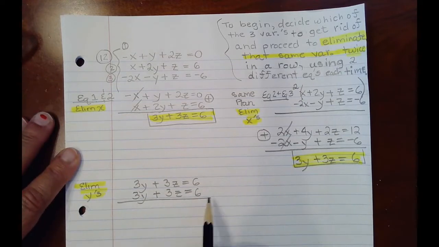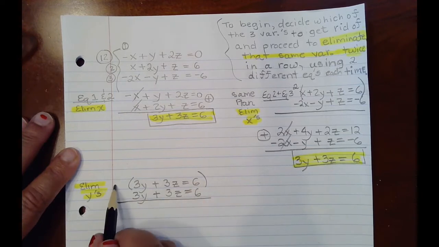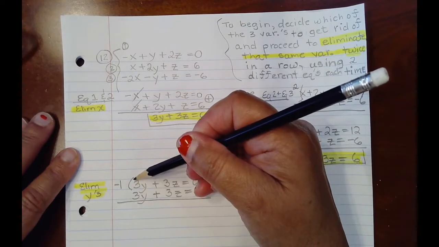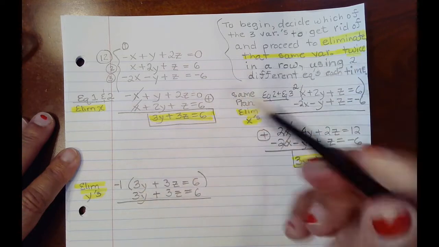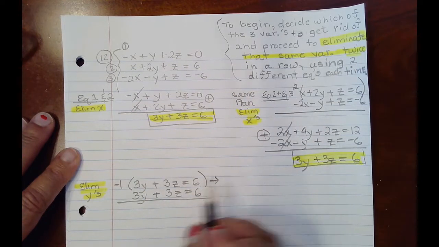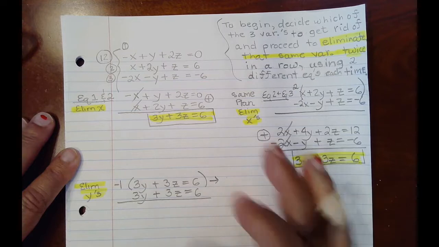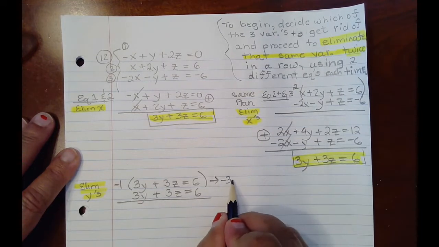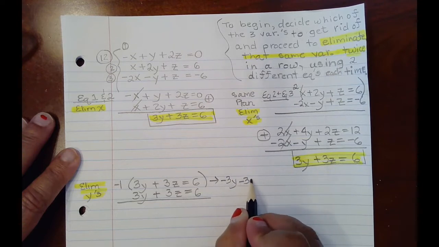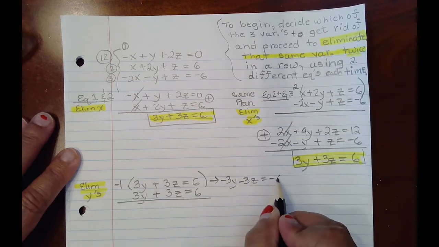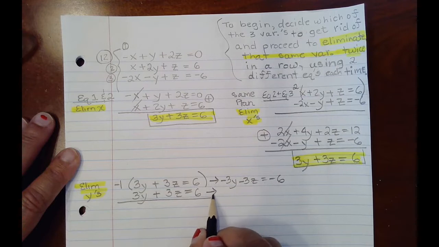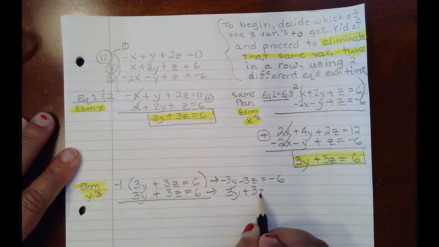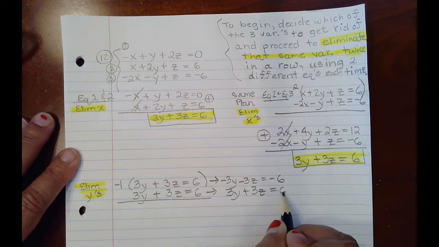So here we go. I'm going to multiply this by -1, causing a -3 to happen here so that it will cancel with the +3 below. I'm going to carry these out here. You can either work going down. I mean, I prefer to go off to the side. Just -3y, -3z, and -6. Right here is where it should smack you right in the face that you have infinite solutions.